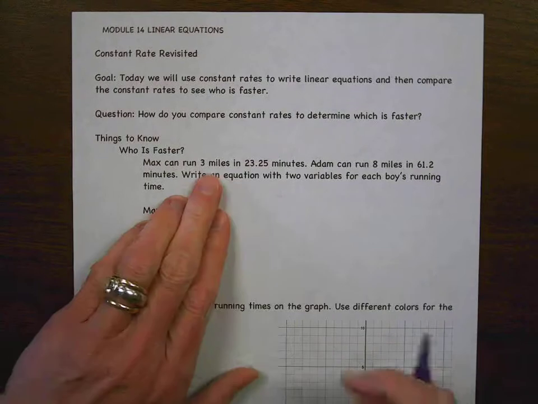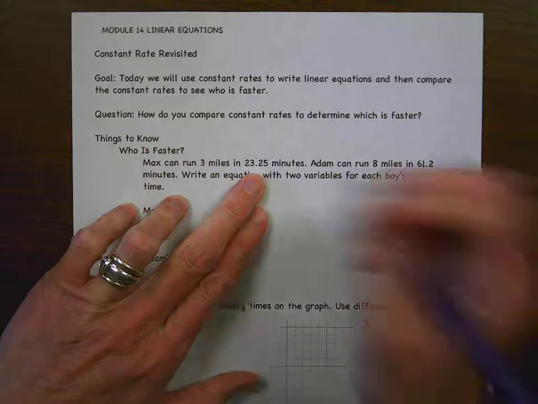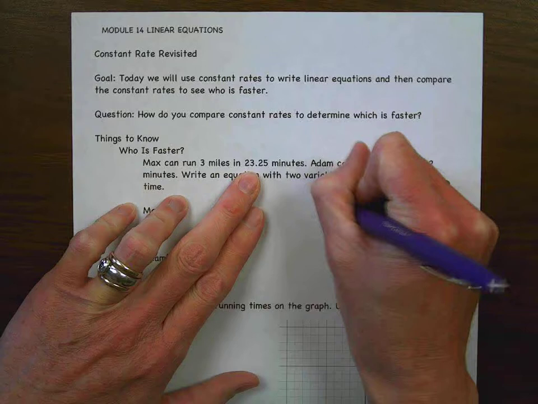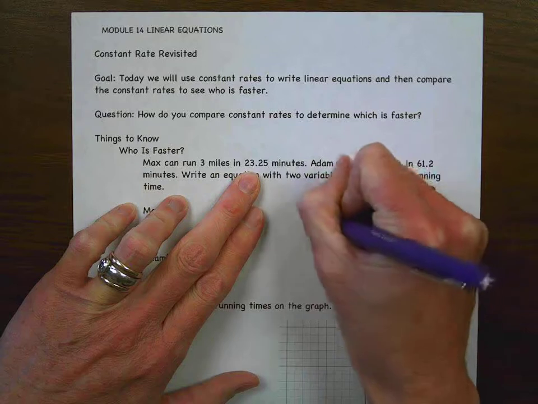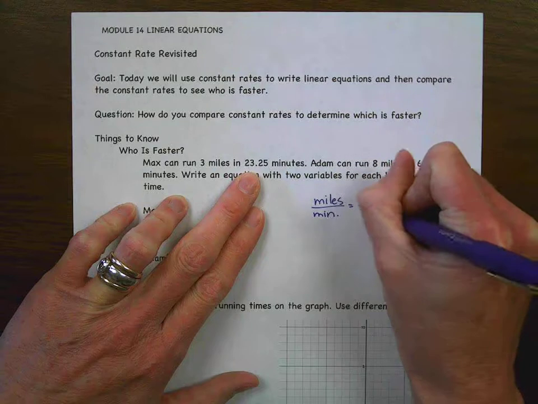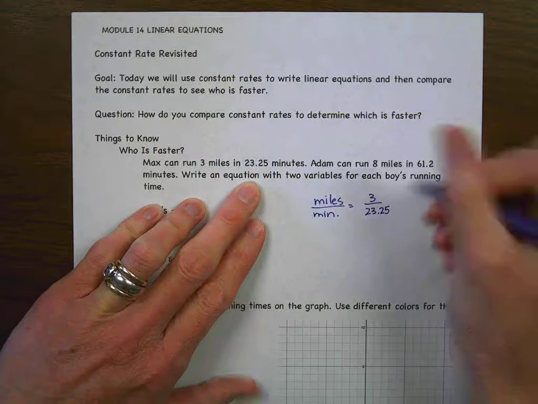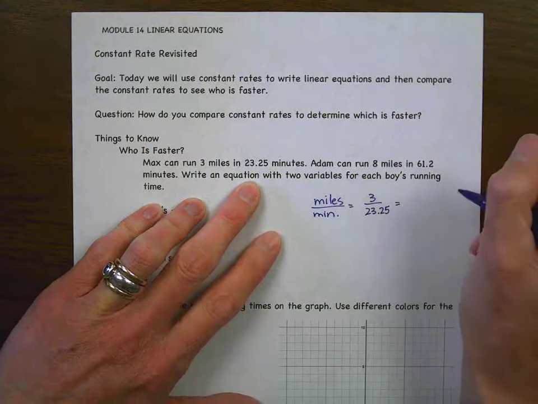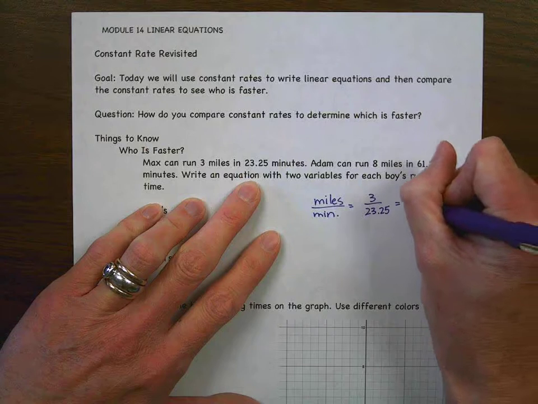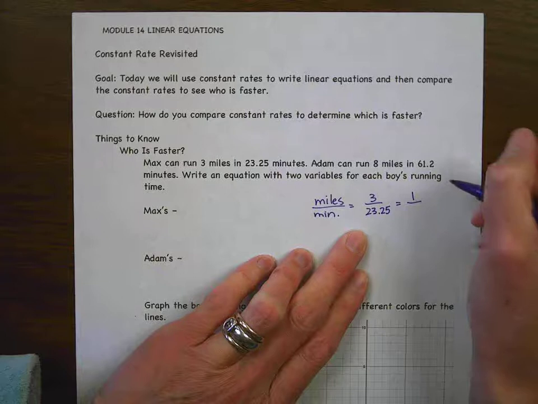Right now I know that he runs 3 miles in 23¼ minutes, so I would do miles per minute. I want to know how fast he can run 1 mile, so I take 3 divided by 3 and I get 1.